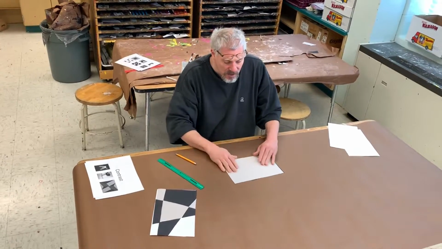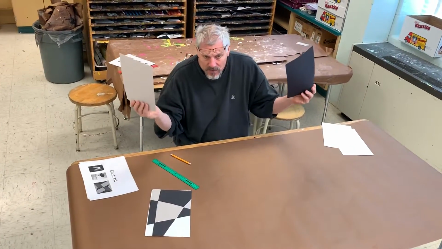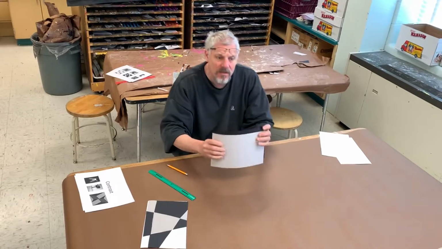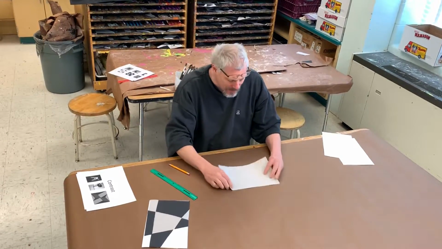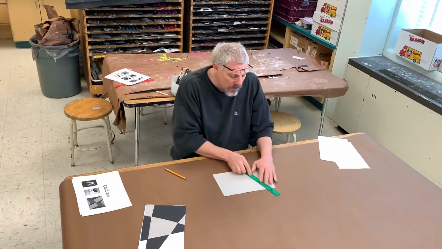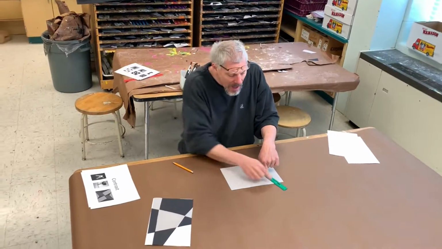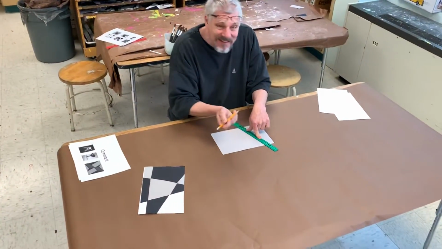All right, so you can get two papers to begin with. You get this one and this one, a gray and a black. Don't get the white yet. Don't start out with the white. Now we're gonna go ahead and make 4 lines that go from one side of the page to the other, diagonal lines.